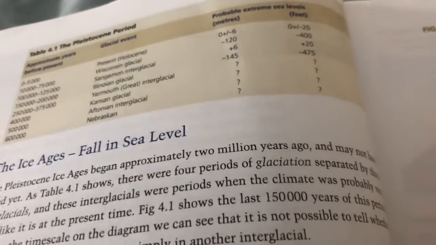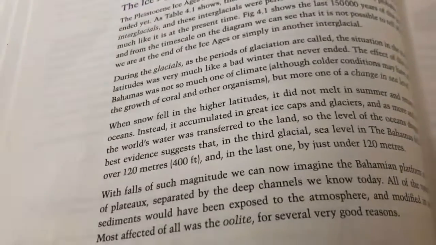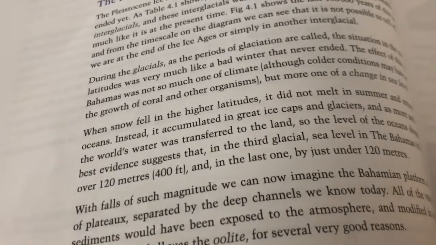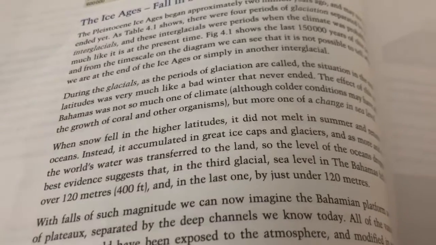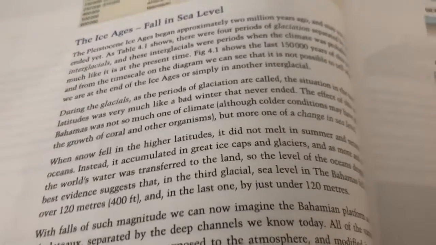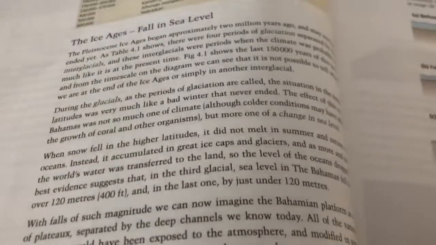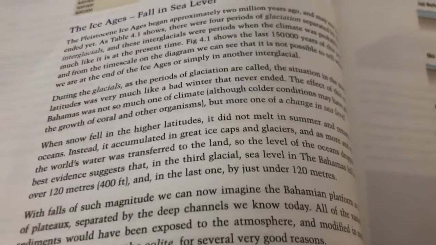During the glacial period, in the Bahamas the weather's not going to change that much. And this describes all of this here, so I'd go through and highlight this. I'm going to describe it again briefly by myself. During the glaciation periods, in the northern latitudes, near the poles, it's going to be an incredibly bad winter that continues and continues. As it says here, a bad winter that never ended, more water becomes frozen, and this creates a change in sea levels.